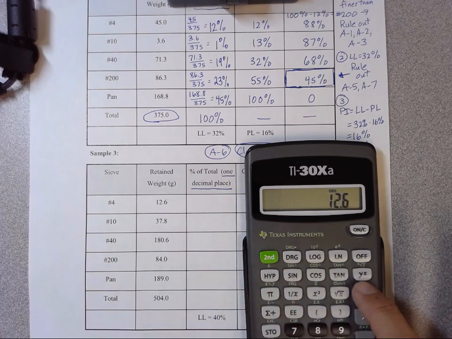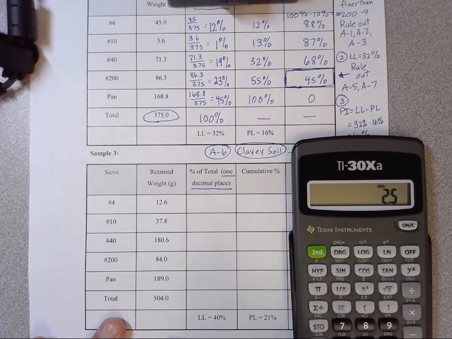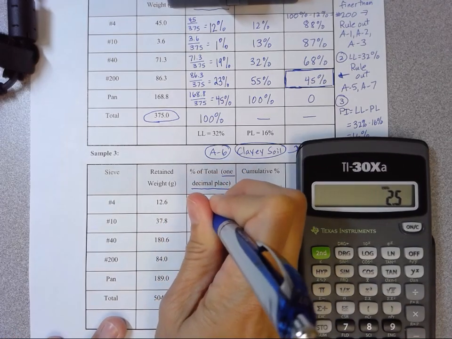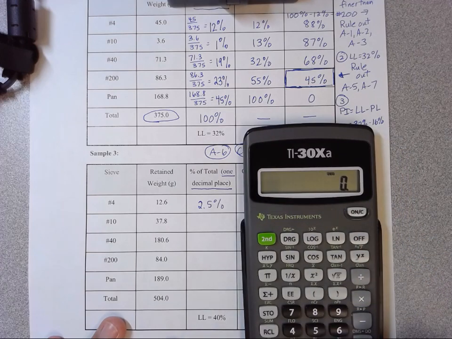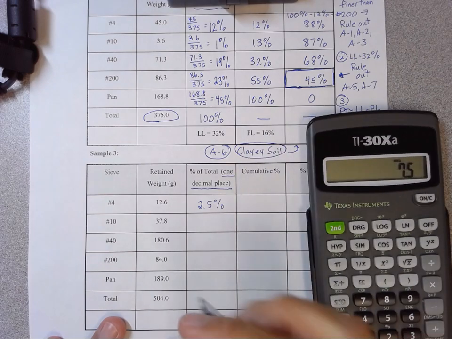I'm going to divide it by 504, and then multiply that by 100. So my first percent of total is 2.5%. All right, let's get to the next one. 37.8 divided by 504 and multiply by 100. That is 7.5%.